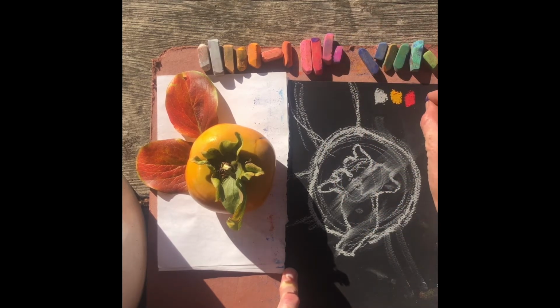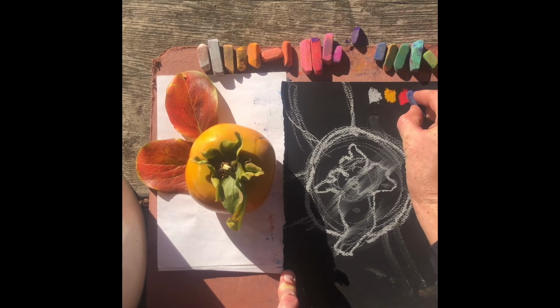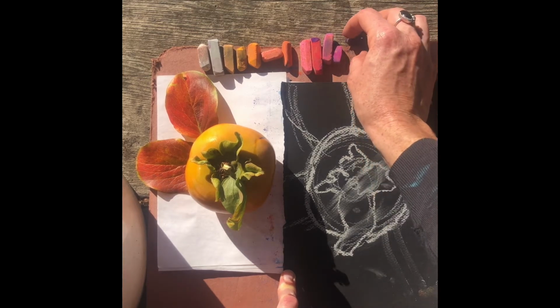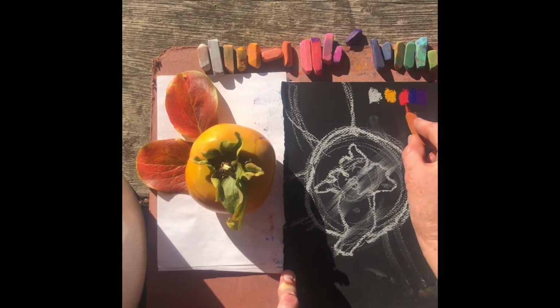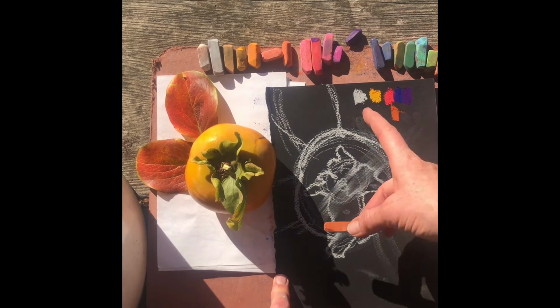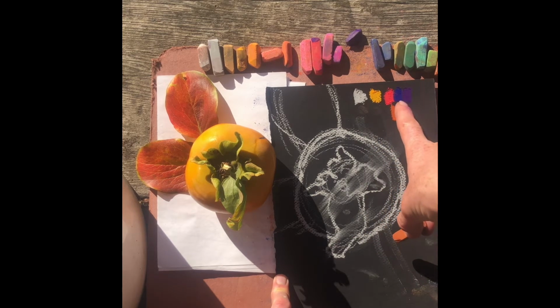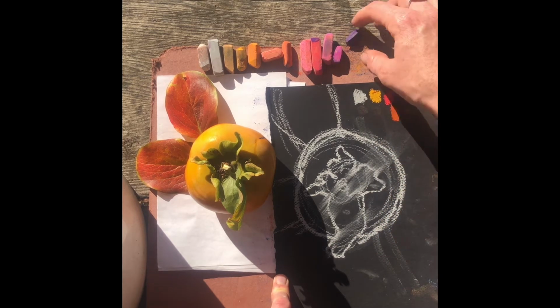Purple is going to be a very dark value. We almost can't see it against the black of the paper. And I have some blues that are very dark as well. My browns might be a little bit lighter. They might be on this side of the value scale. So we're looking for lights, light, medium, and dark in our value scale.